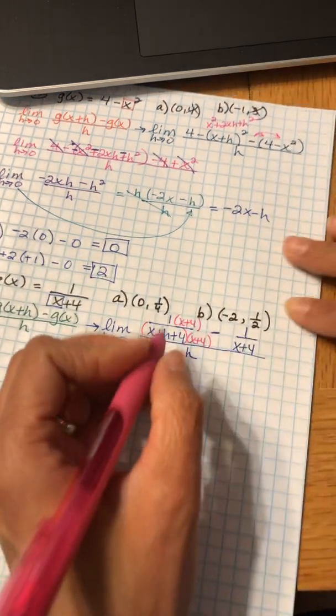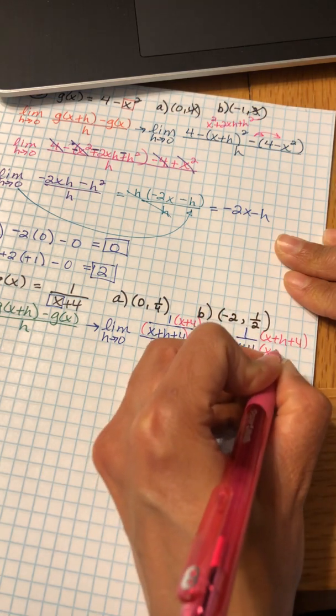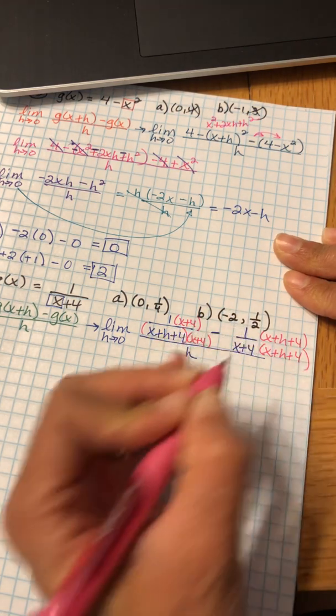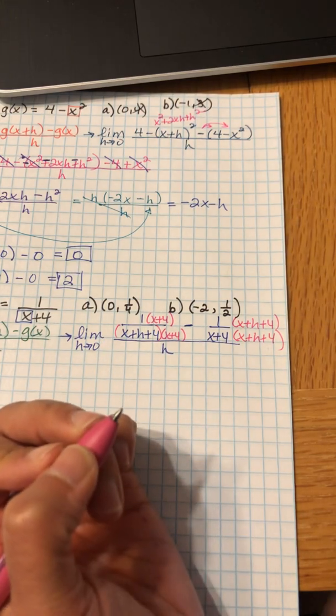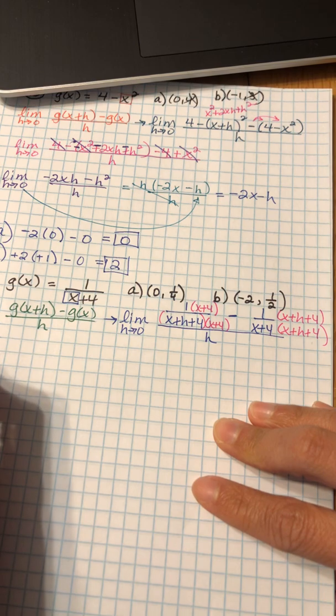And this one top and bottom by x plus h plus 4, because they are not the same factor. They are 2 distinct, 2 different factors. Okay. All right, so let's clean this up a little bit more.